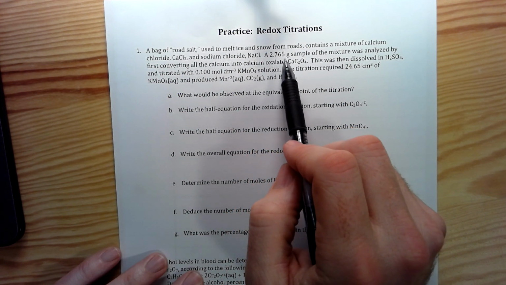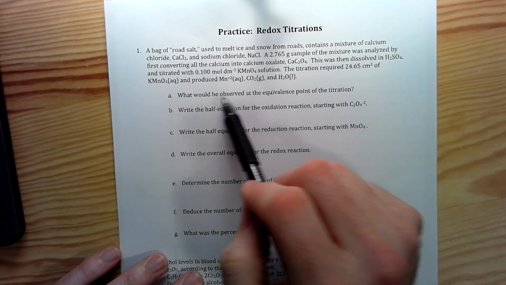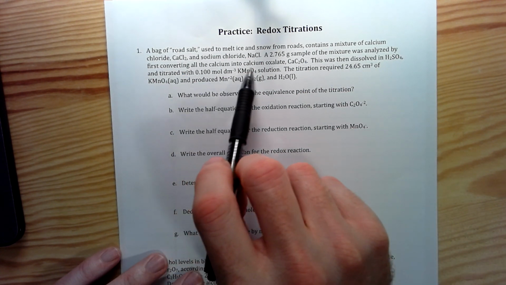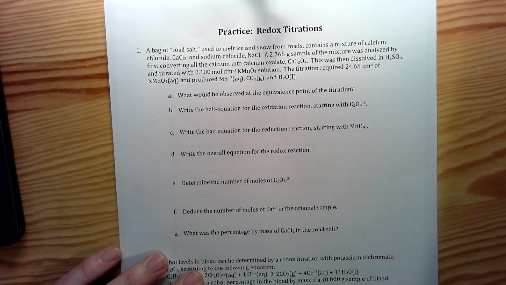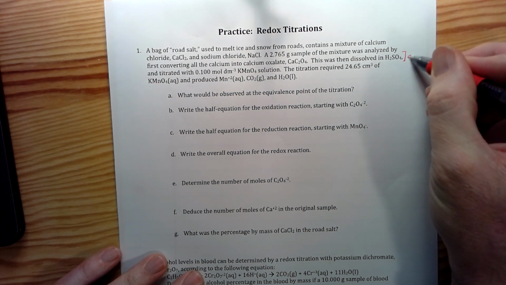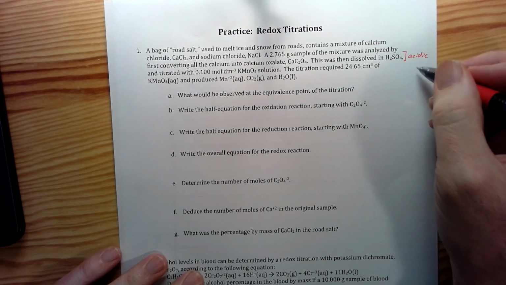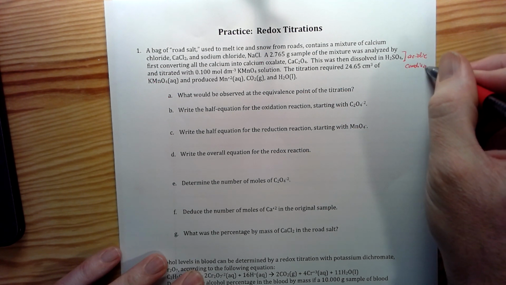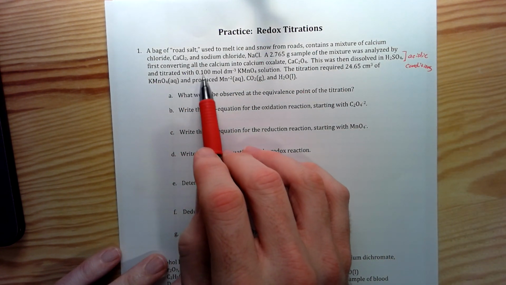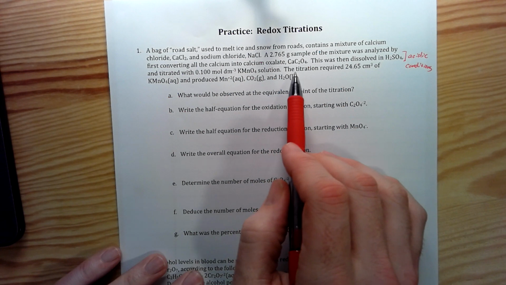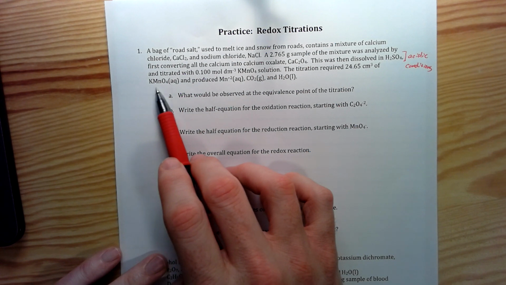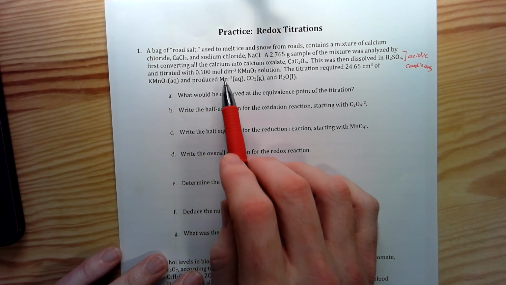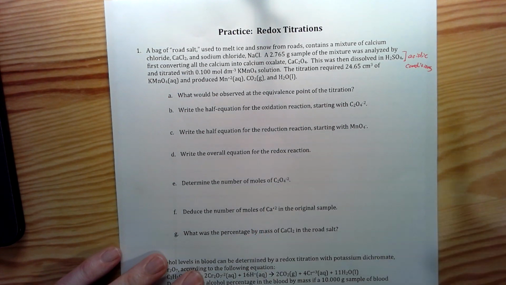A 2.765 gram sample of the mixture was analyzed by first converting all the calcium into calcium oxalate. Then it was dissolved in H2SO4. The reason it did that is so that we could put it in acidic conditions. So that's really the only reason why that's here. And then it was titrated with 0.1 molar KMnO4 solution. The titration required 24.65 milliliters of KMnO4 and produced Mn2+, CO2 and H2O.